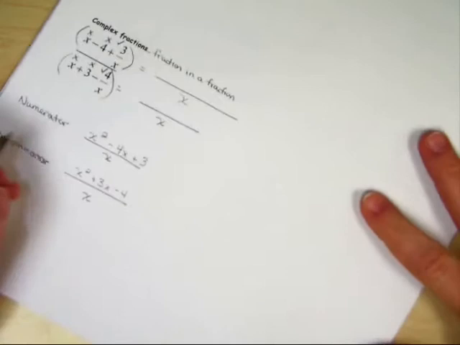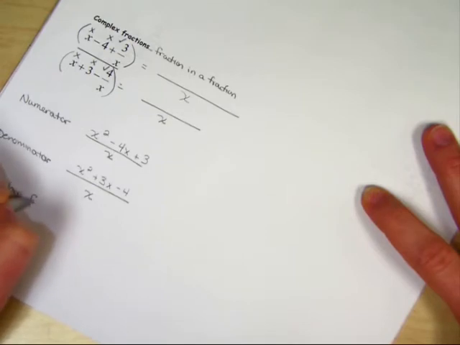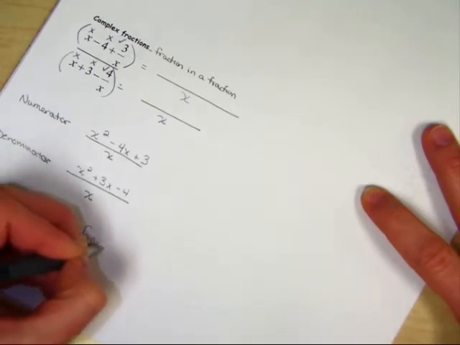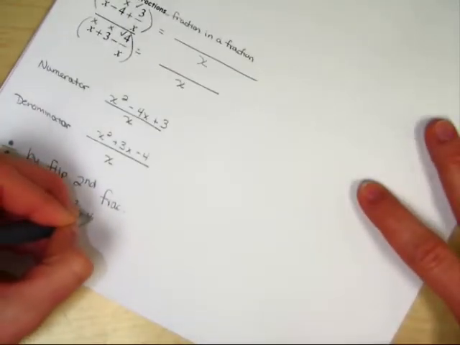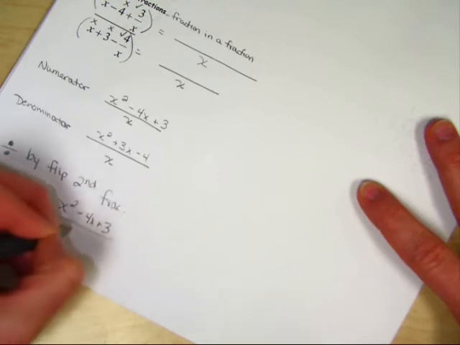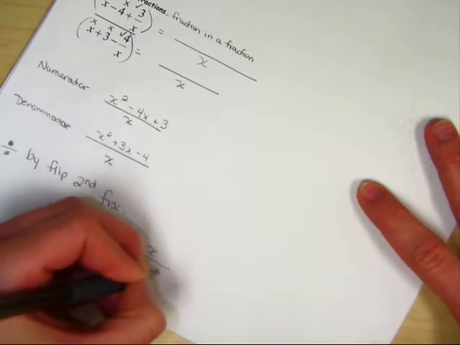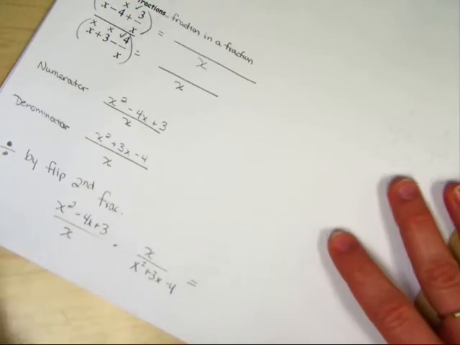Now what I'm going to do is I'm going to divide. Okay? So I divide by flipping the second fraction. Alright? So I'm going to take my numerator, x squared minus 4x plus 3 over x. I'll flip the second one, x over x squared plus 3x minus 4. And I'm going to cancel.